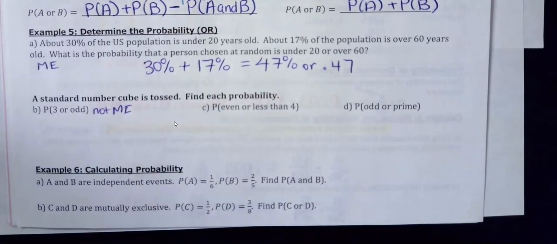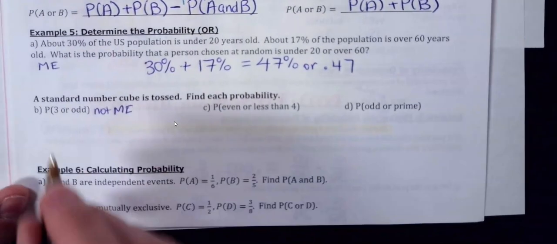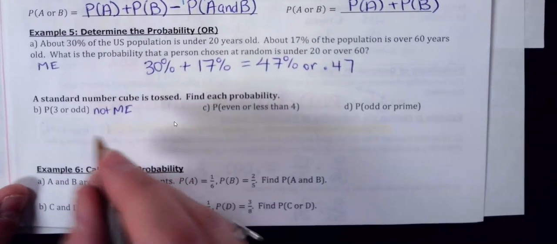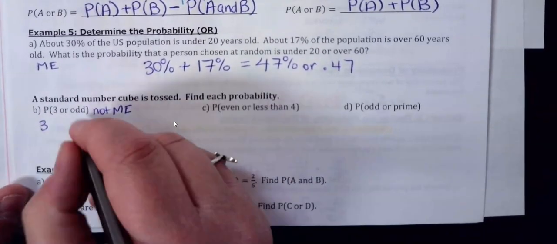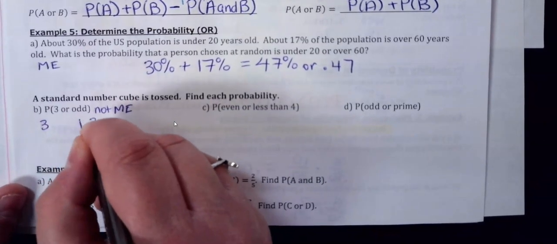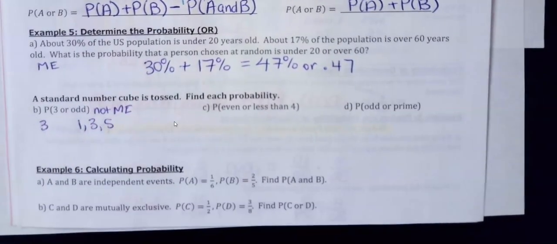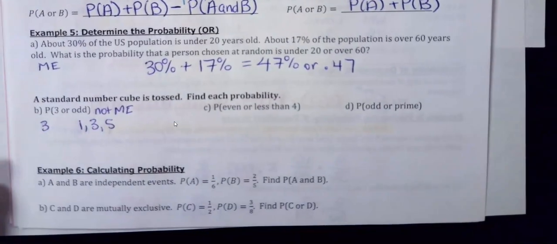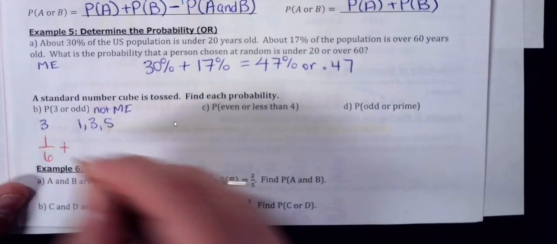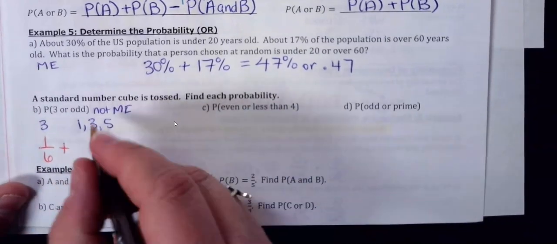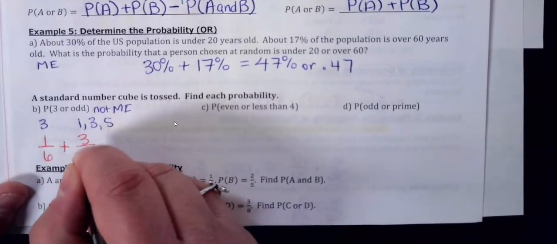Now you don't have to do this, but this is how I kind of do it. So probability of the first thing happening would be a 3 or an odd number. If you have a die, odd numbers would be 1, 3, and 5, right? So probability of the first thing happening would be 1/6. Probability of the second thing happening, this is an or statement, we're going to add these together, would be 3 out of 6.